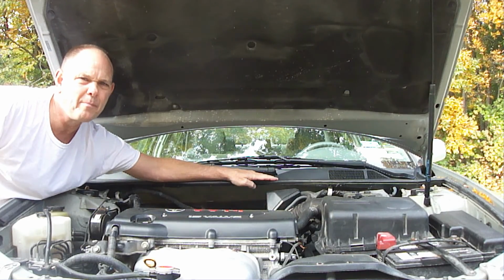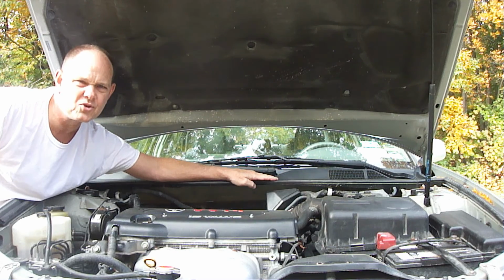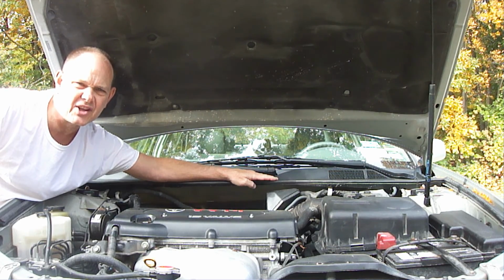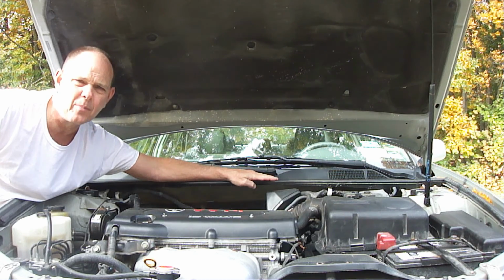So now that you know what Bank 1, Bank 2, upstream and downstream means, you'll be able to locate the correct oxygen sensor when it's gone bad and needs to be replaced.